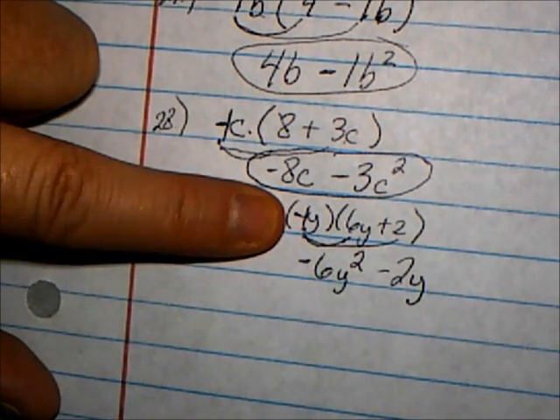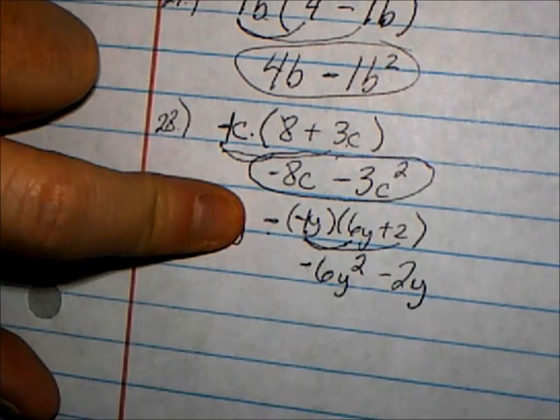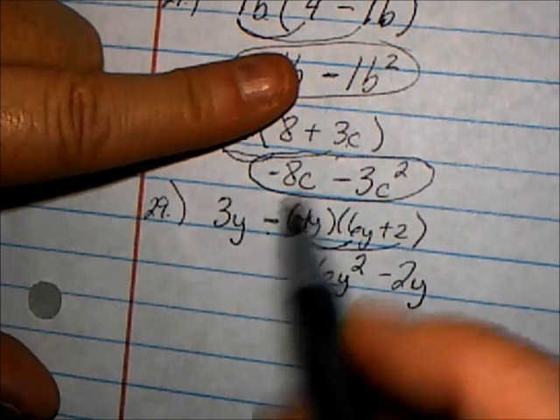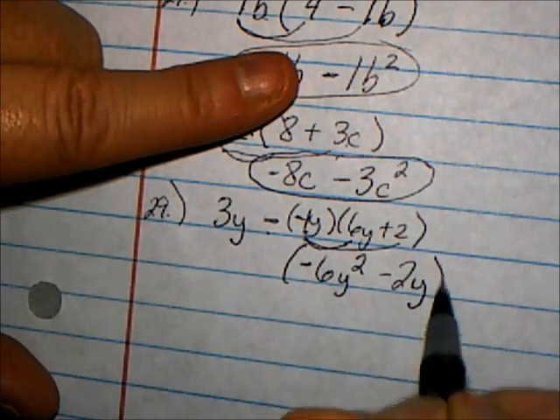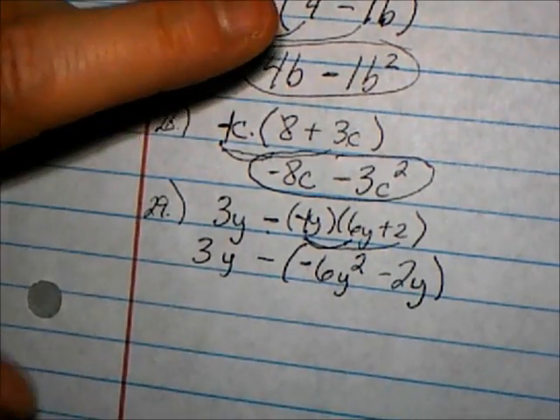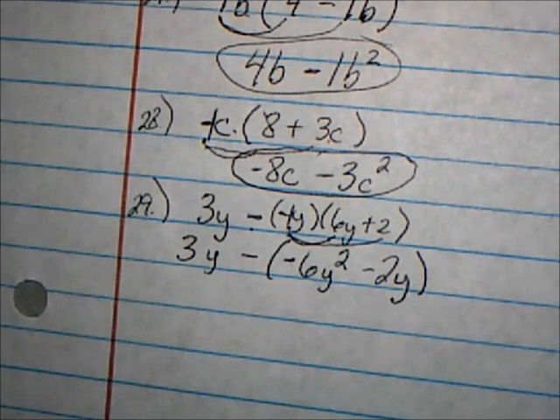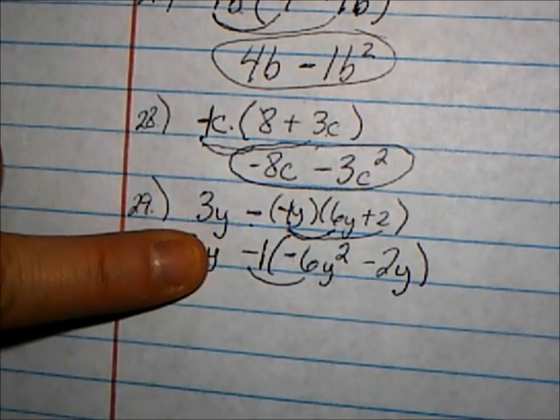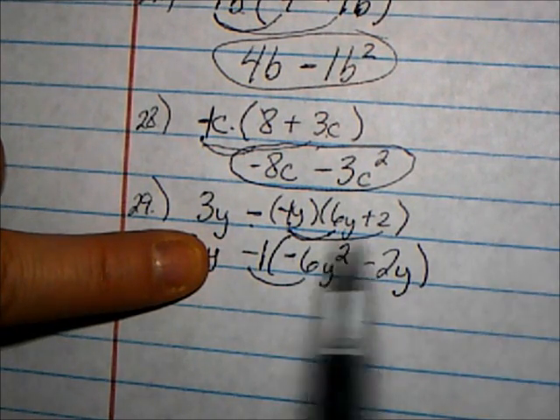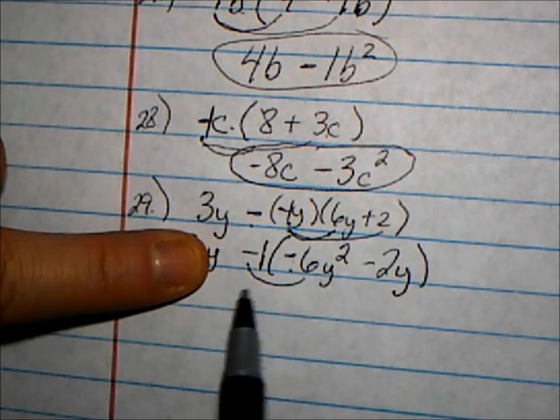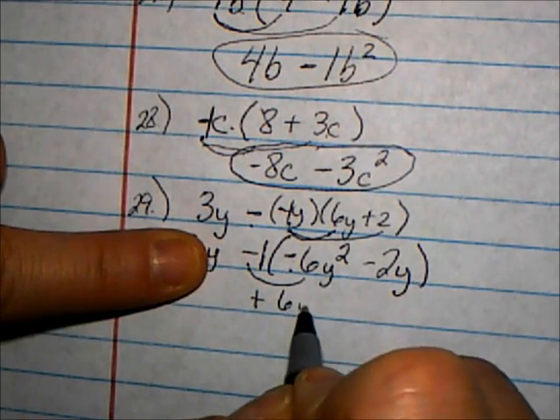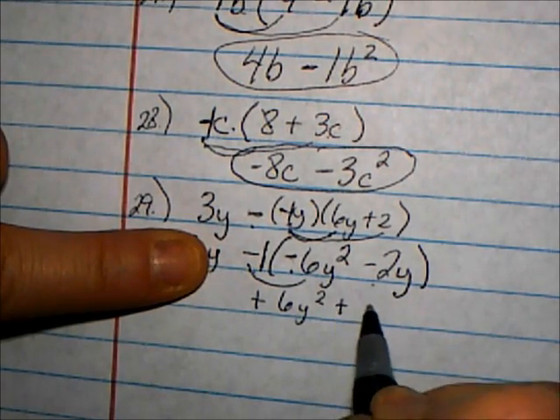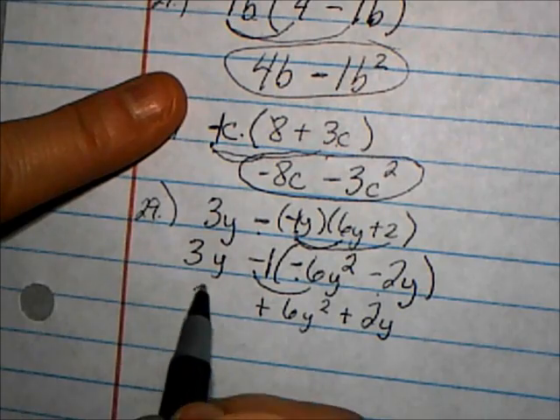Okay, now I got a problem because of the subtract. I hate to do this, but I'm going to have to. I'm going to put this in parentheses now because of this. There's an understood 1 here, so now I need to multiply this one. It did a double whammy. This one's tricky. Negative 1 times negative 6 changes this to a positive 6y squared. And negative 1 times negative 2 changes it to a positive 2y. There we go. And now we have the 3y.